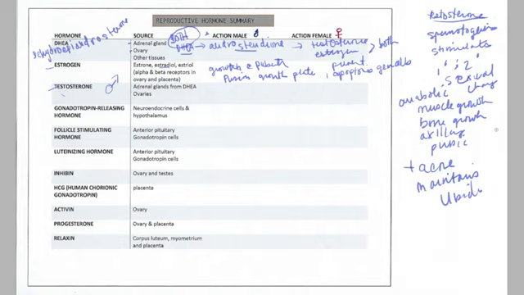So testosterone is very important for the male to maintain that physique, the ability to reproduce, as well as libido and spermatogenesis. Gonadotropin releasing hormone, that's the one at the top. We know that that is what's going to stimulate the pituitary, and then we're going to get LH and FSH, which starts the whole process.